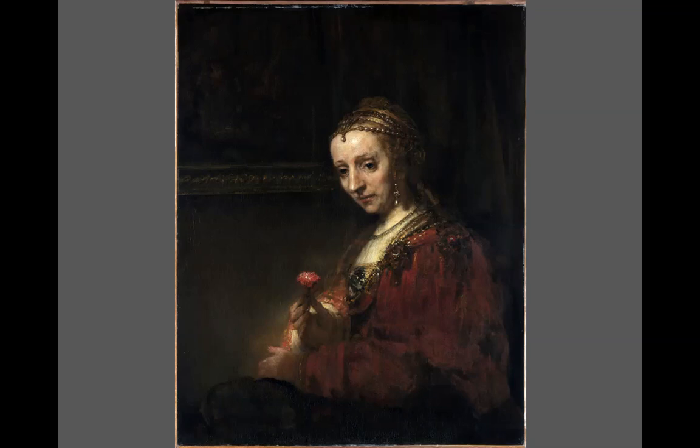So this is a painting that's at the Met in New York. So when they reopen, you can see it. It's always hung at the Met. It's a painting by Rembrandt called Lady with a Pink. It was one of my first favorite paintings when I was in high school.